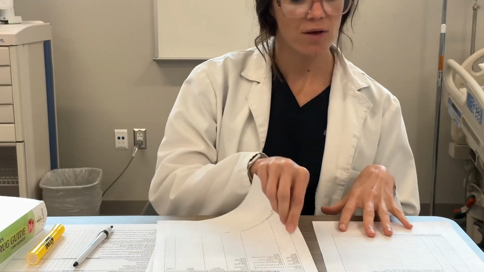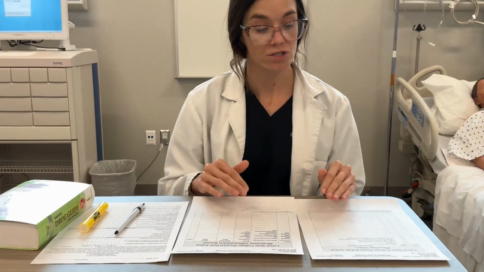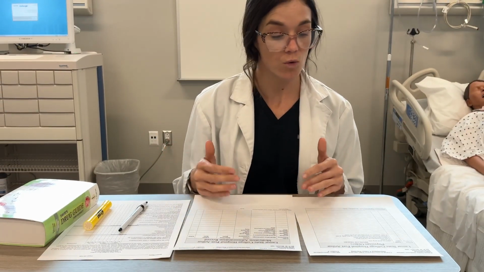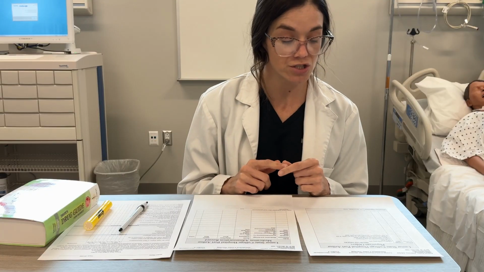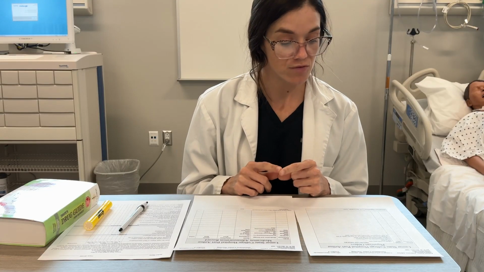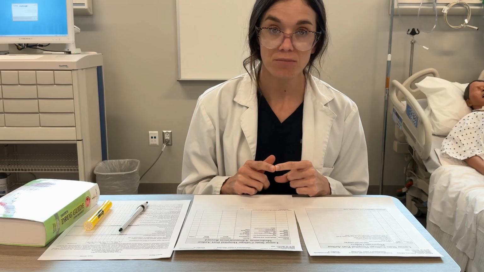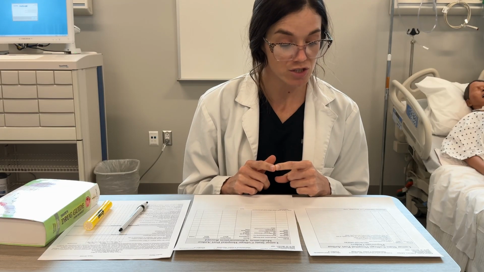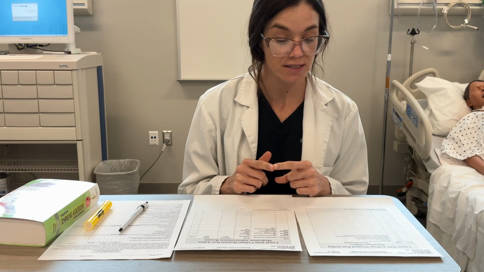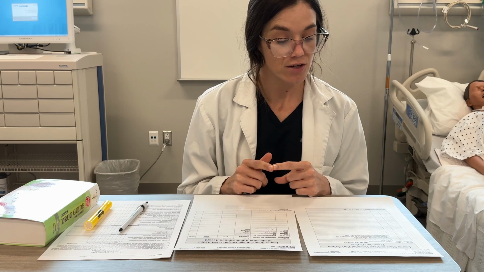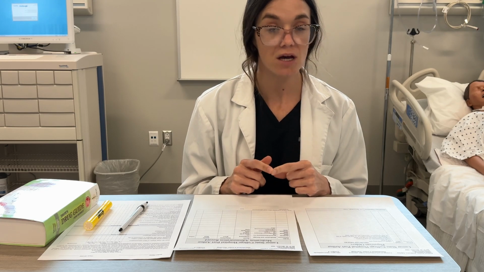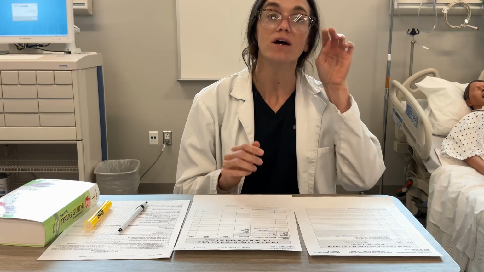All right, so on the orders, you've received new orders. So you come on shift, you receive new orders. My orders are admit to a med surg unit, vital signs Q shift, Lasix 20 milligrams PO daily, Lipitor 10 milligrams PO daily, change Restoril to 15 milligrams PO daily at HS, and then K-Dur 20 milliequivalents PO BID. All right, so these are new orders.